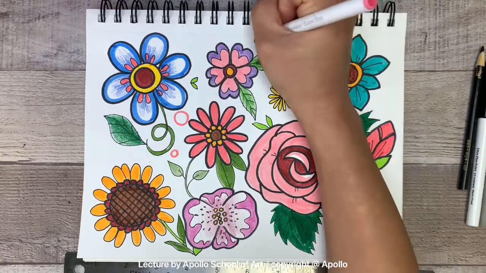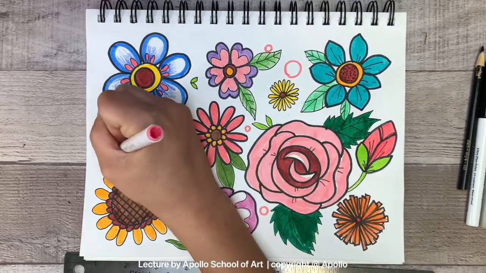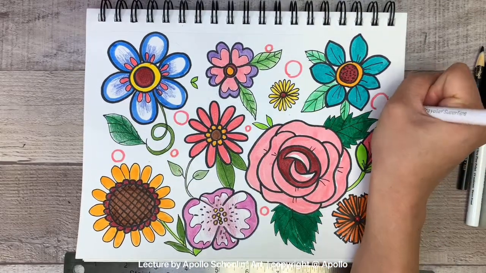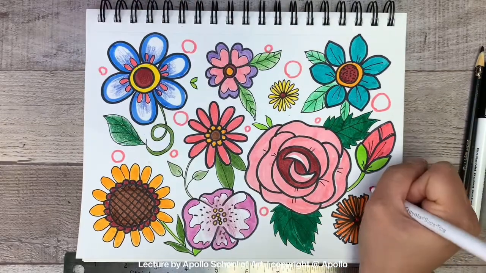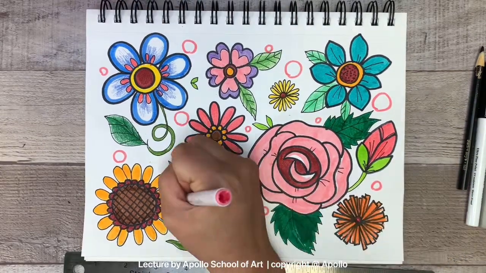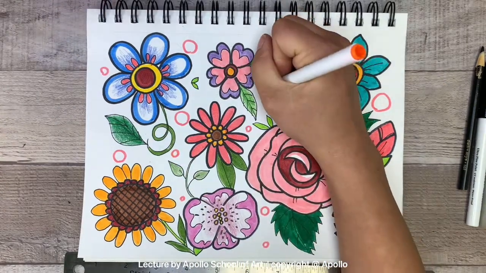And that's it. Do you have more than 10 colors on your drawing paper? I wish you have more and more colors for your flowers, and they will turn out very, very nice and pretty.